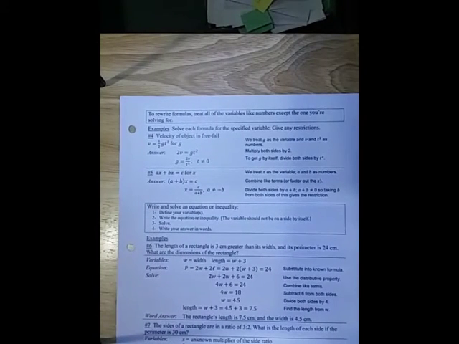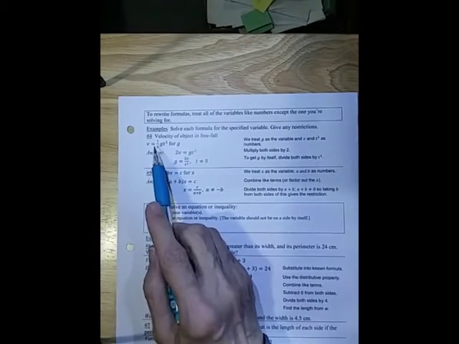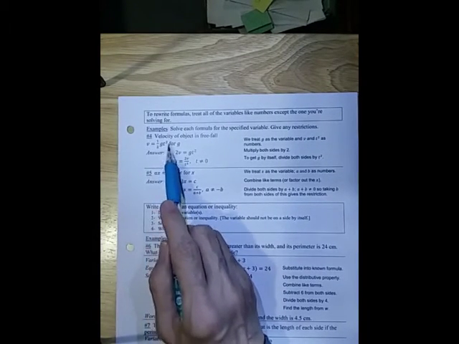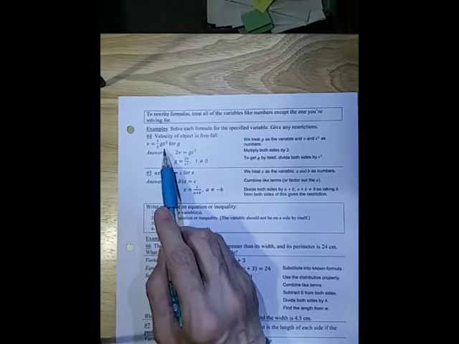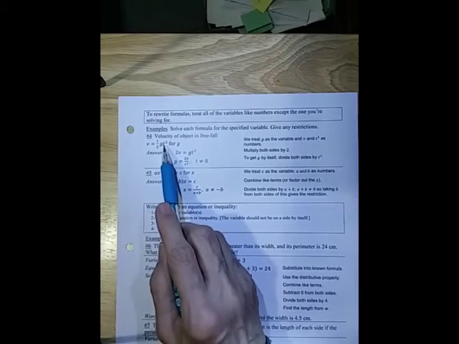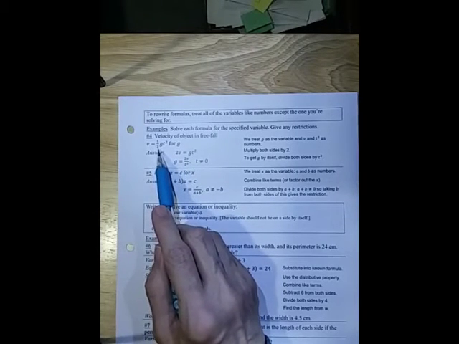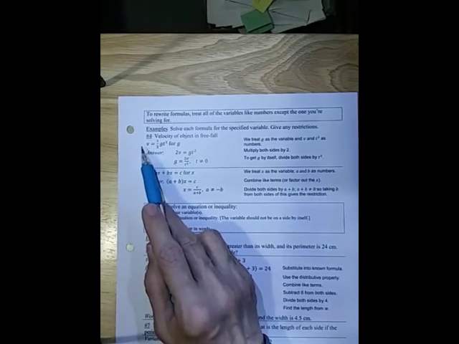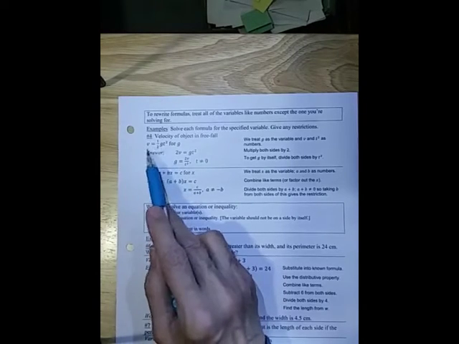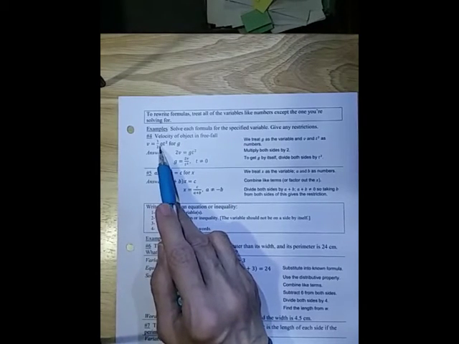To rewrite formulas, we're going to treat all of the variables like numbers except the one we're solving for. So in this, we have v equals 1/2 gt squared, which is the velocity of an object in free fall. And I want to solve for g. Well, the 2 is a number. How can I get rid of a half? I can just multiply 2 by both sides, or divide by a half. Dividing by a half is the same as multiplying by 2.